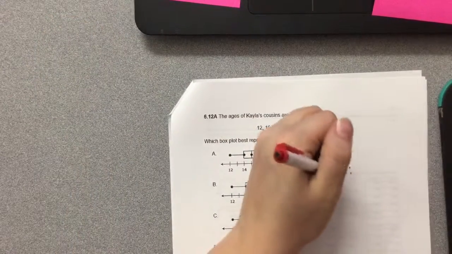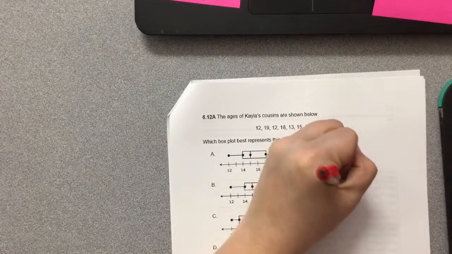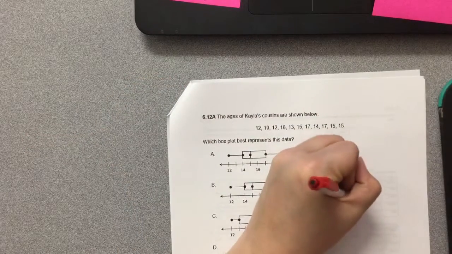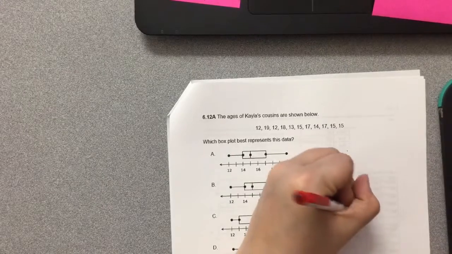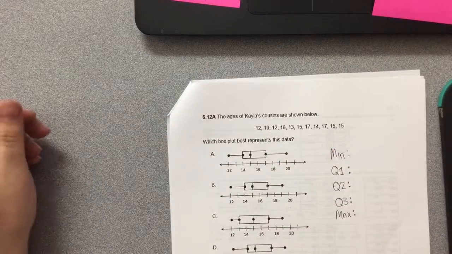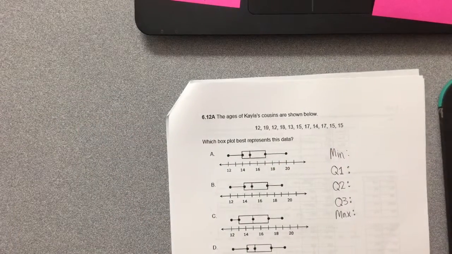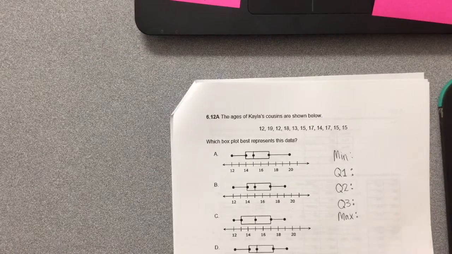which is the median of the lower data. You have to find Q2, which is the median, Q3, the median of the upper data, and the maximum in order to put them into a box plot. Check out your notes to make sure that you understand exactly how to put those onto a box plot.